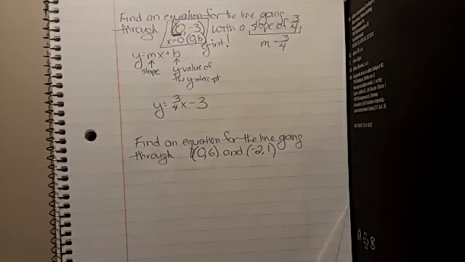Unfortunately, the answer right now is no. But do I have enough information to find slope? I do, because I know that slope is y2 minus y1 over x2 minus x1. Slope is the change in y over the change in x.